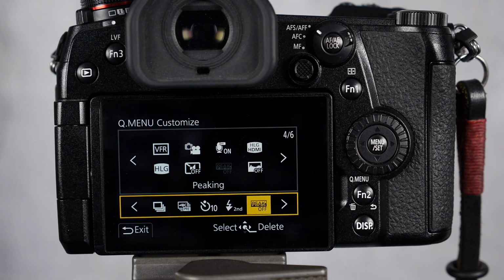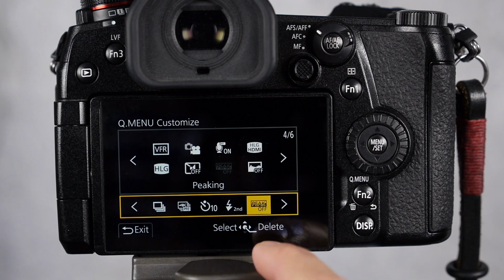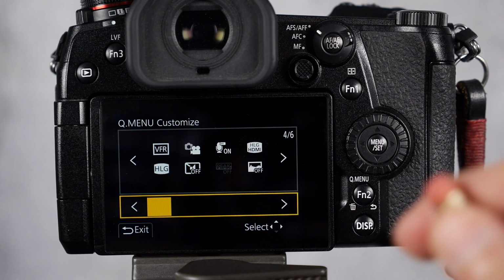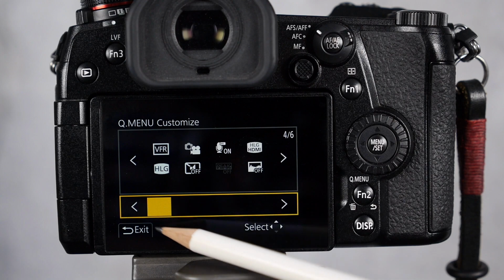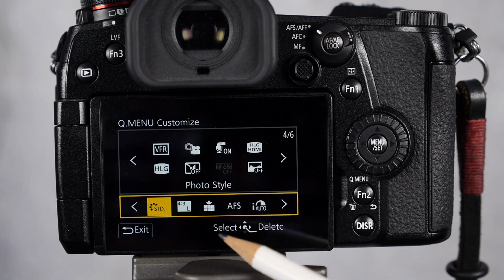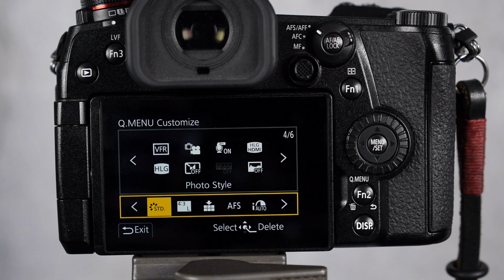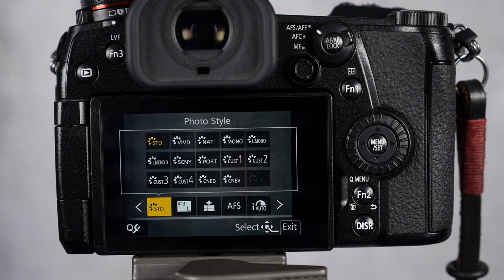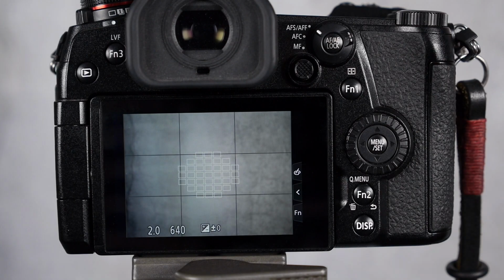And I'm pretty happy with that, so I'm just going to leave that where it is, but I do have spots for more on page 3 of my quick menu, but I think I'll just leave it as is. I'm pretty comfortable with what I have chosen. So when I'm happy, I just hit exit and just leave it like that.